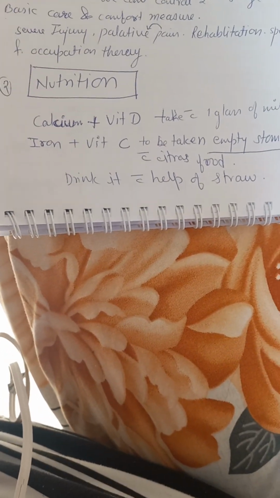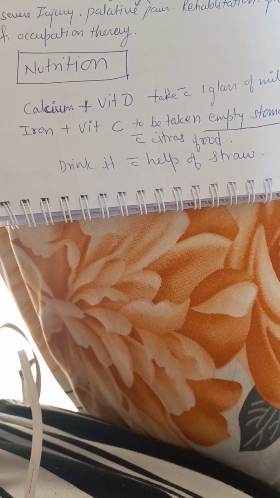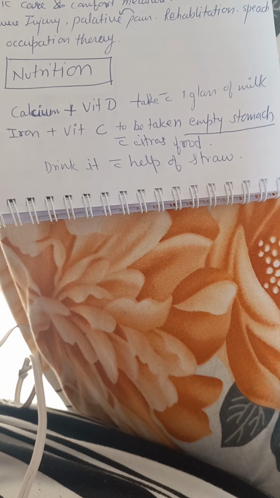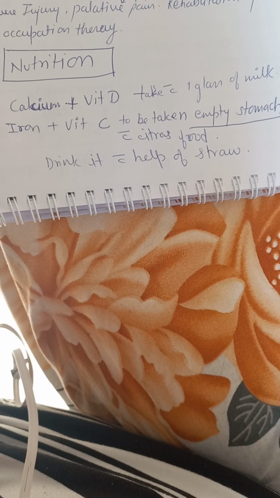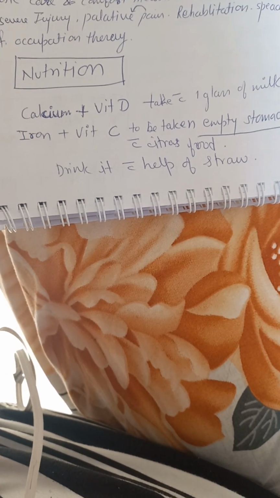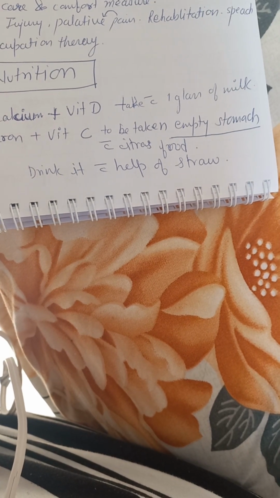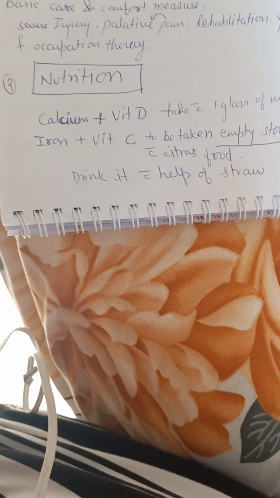Number 2 is nutrition. Calcium plus vitamin D. Take with 1 glass of milk. It means if we are taking vitamin D, we need to take calcium also. Iron plus vitamin C. Take on an empty stomach with citrus food. Drink it with the help of a straw.